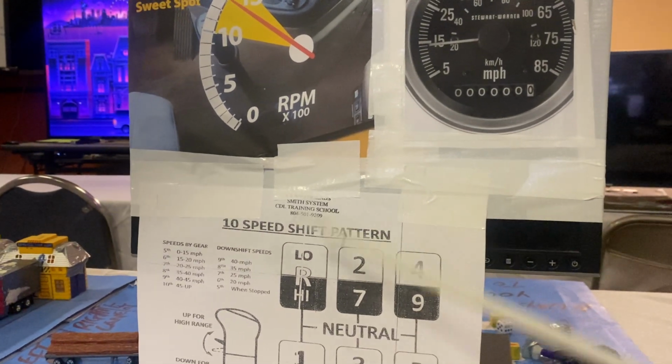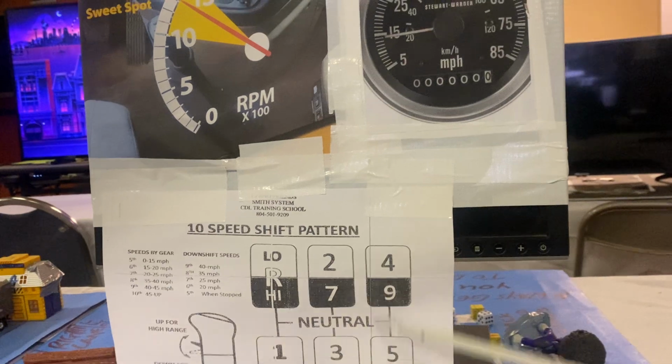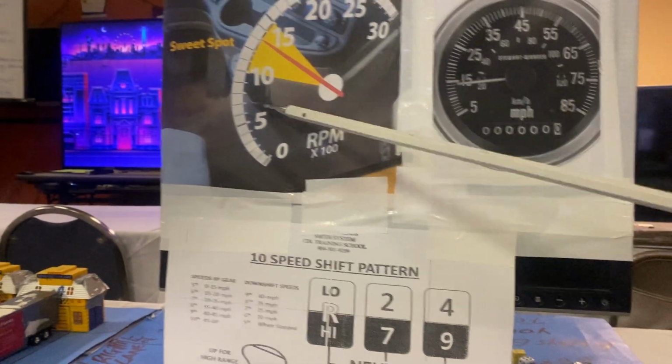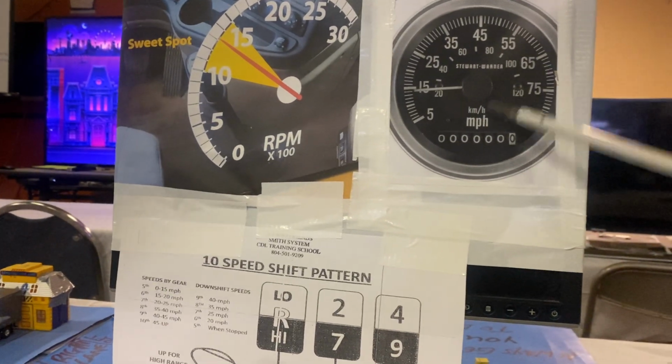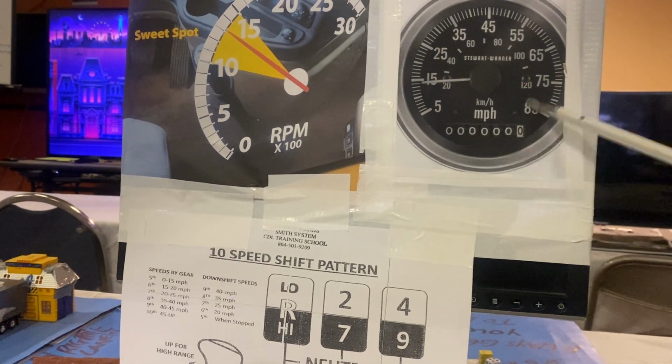Okay, you should be able to understand this. If you don't understand all the gear shifting pattern, you don't understand the RPM, you don't understand the speedometer, you will never be able to shift.